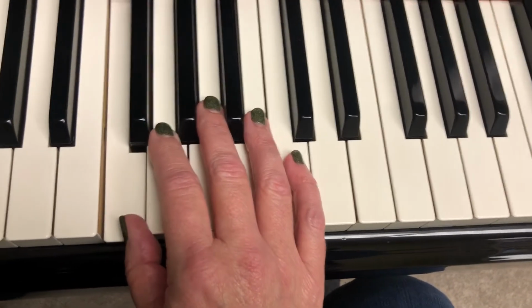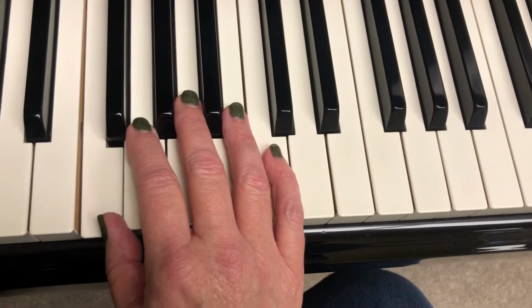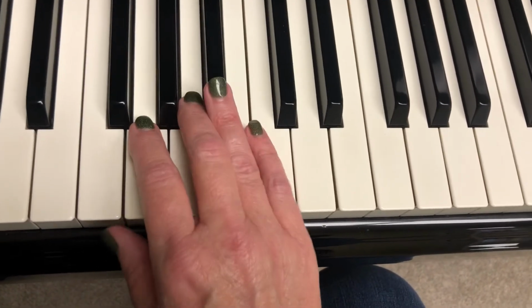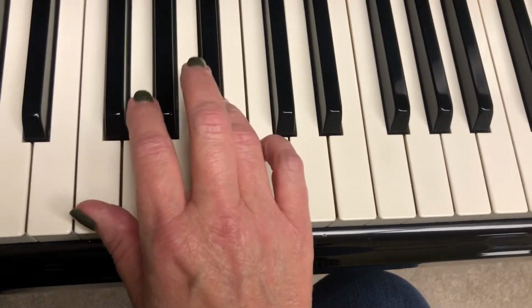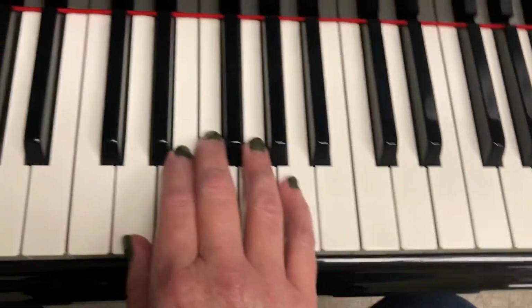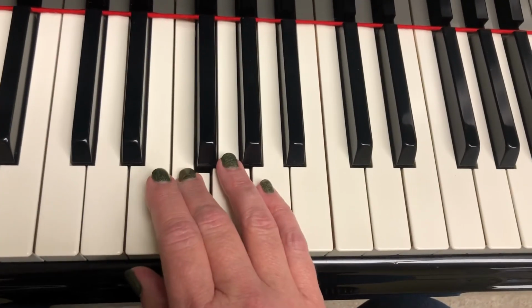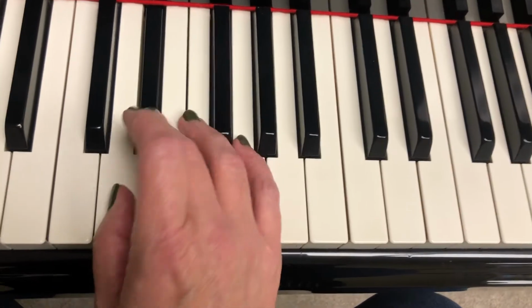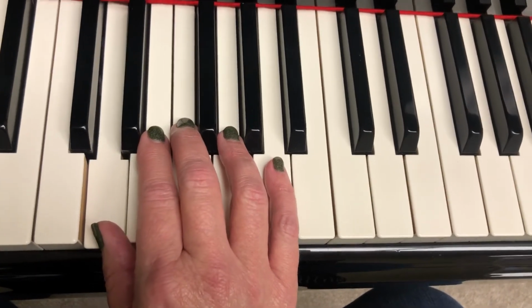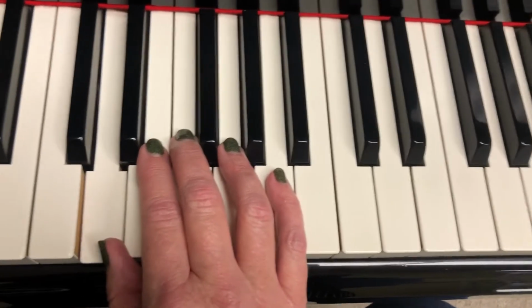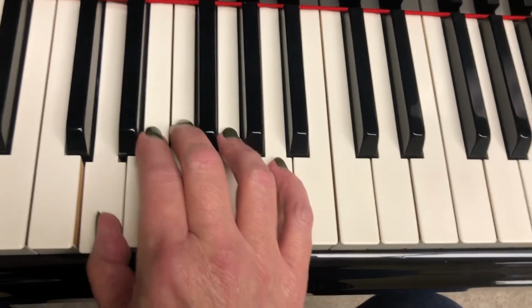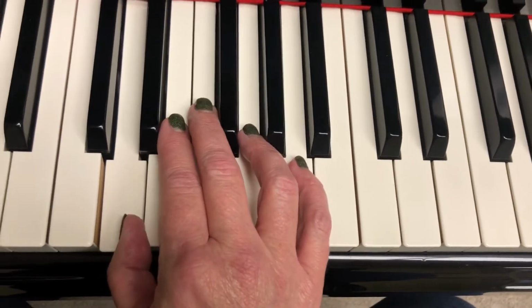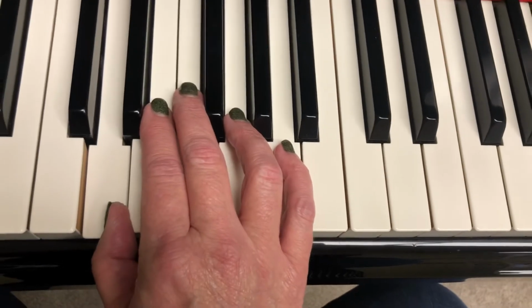All right, how many sharps or flats does the F major scale have? 1 flat, right? Our B flat. So let's try that. Go to D. Major down to minor. So that is our relative minor. So let's only play the B flat in here. It's going to be the natural minor, not the harmonic minor, okay?